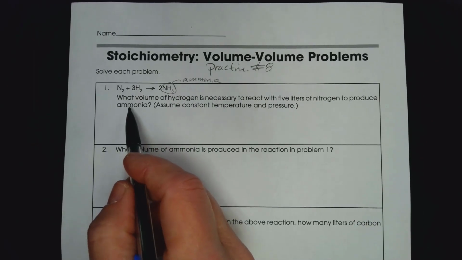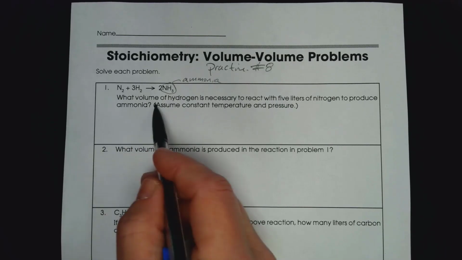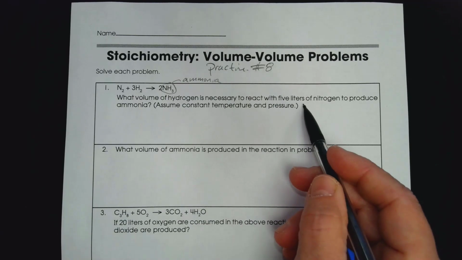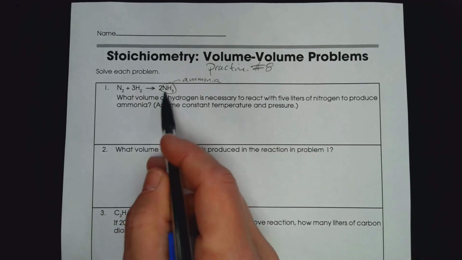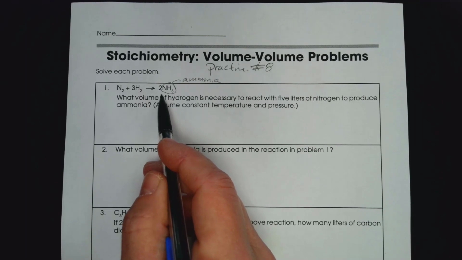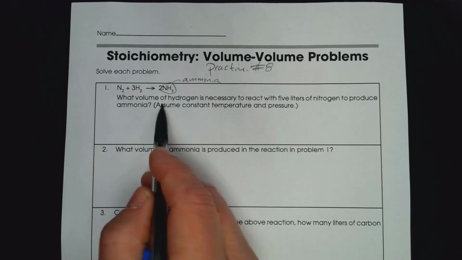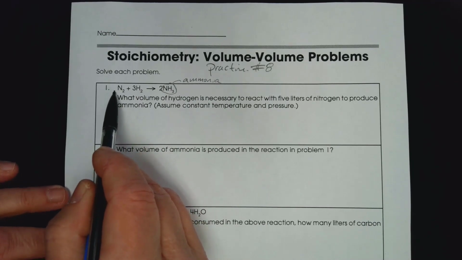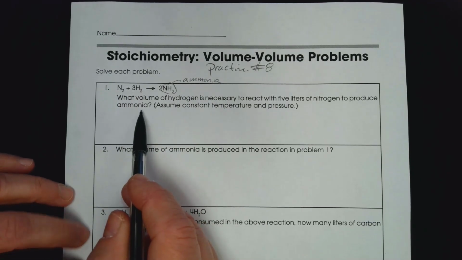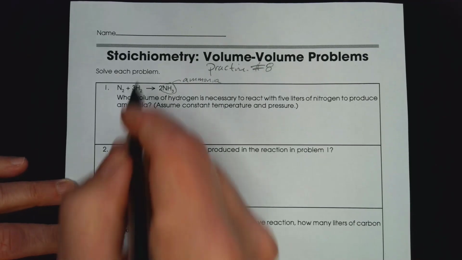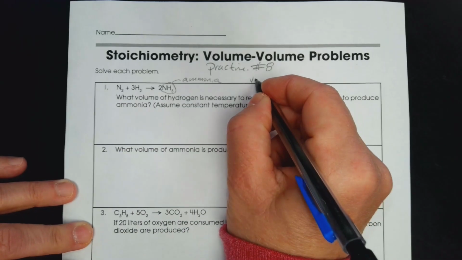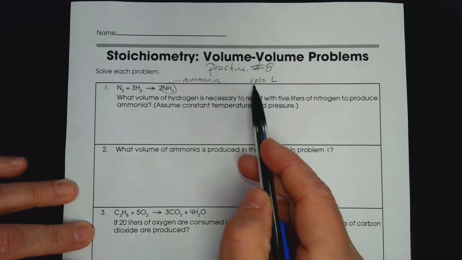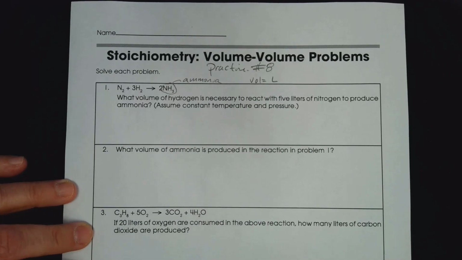What we're trying to figure out is, what volume of hydrogen is necessary to react with 5 liters of nitrogen to produce ammonia, which again is this product right here. Now, the difference between what we have up here and what this problem is asking for is quantities. Right now we are dealing with quantities in moles, and our problem is asking us for quantities in volume. And remember, the unit that we're using for volume is liters. That's how we know that we're trying to find the volume of something. The unit tells us that.